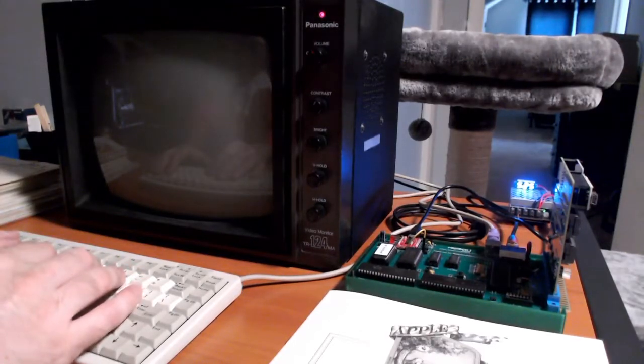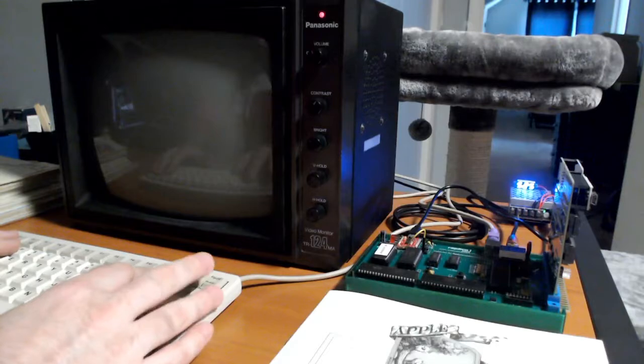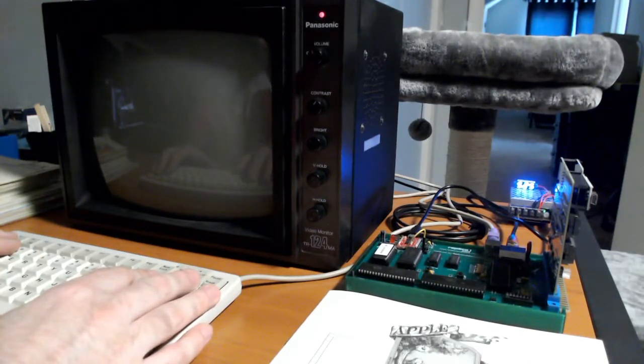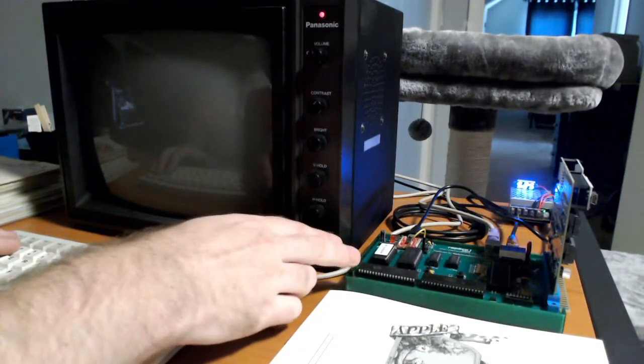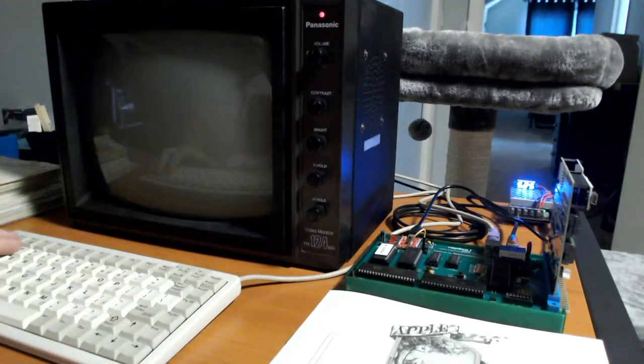Hello everybody. Today I'm working with my Replica 1 Plus, which is a clone of the Apple I computer made in the late 70s. So Woz, the original order was about 50 of them, and then a couple hundred more were made. And obviously originals are hard to come by. So Vince Briel designed this replica, uses a hardware 6502 just like the normal original Apple I.